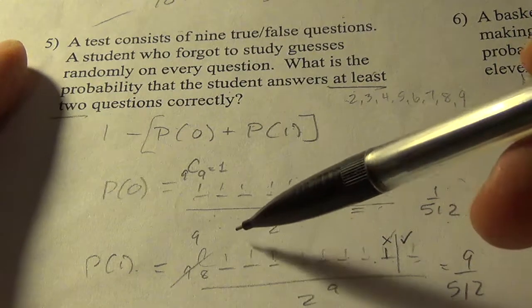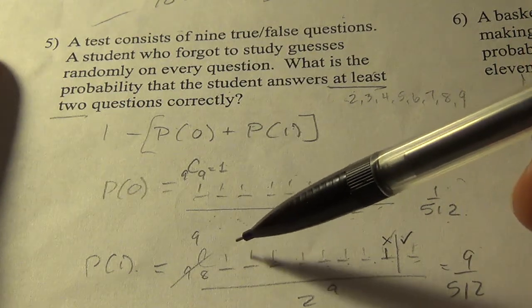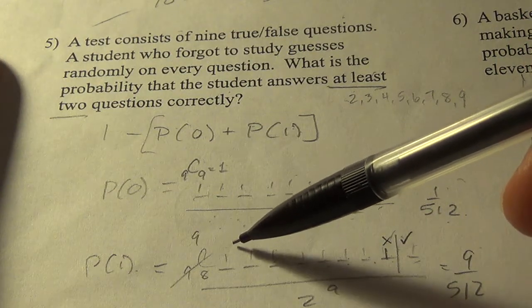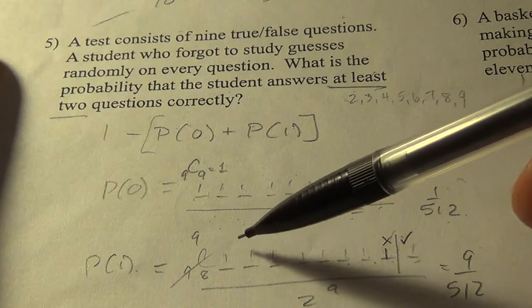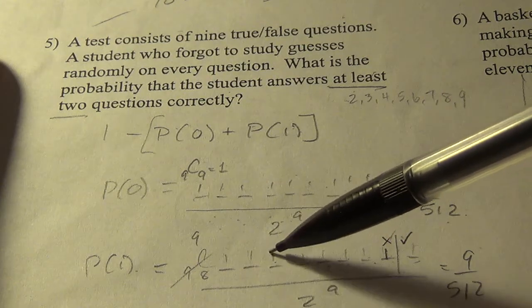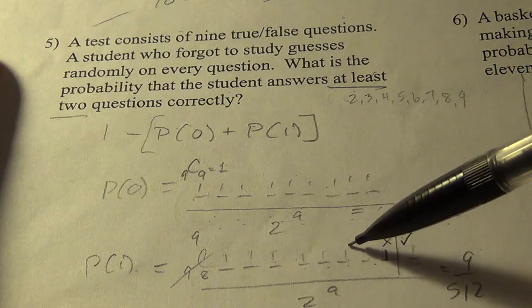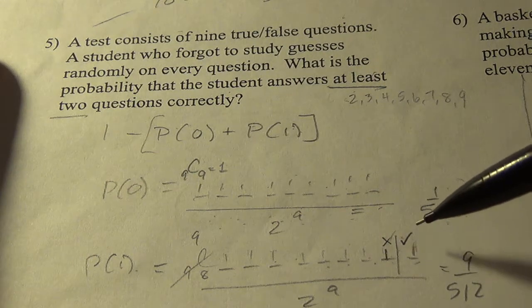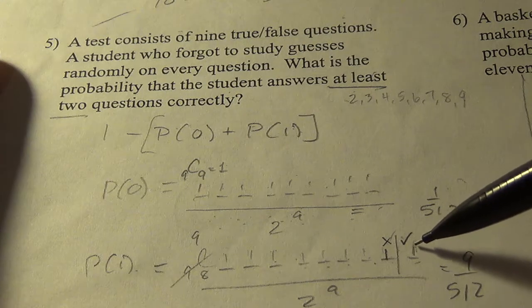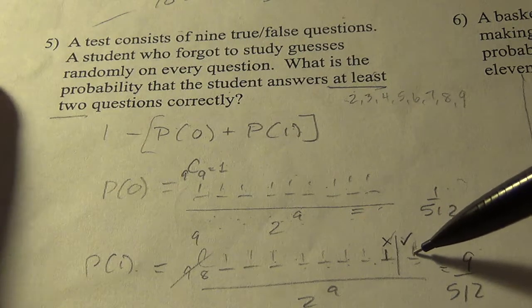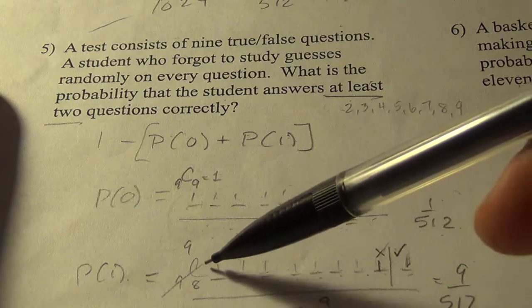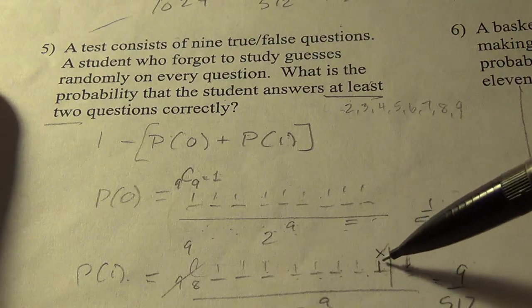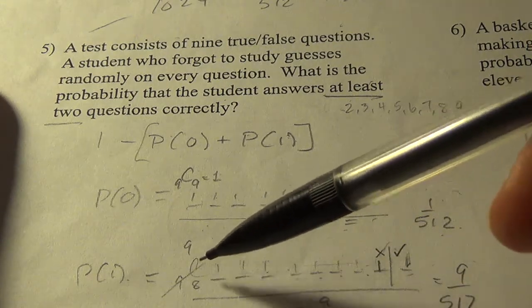If these are all wrong, we will have one way of filling it in incorrectly. One way, one way, one way, one way, one way, one way. And we get to the right answer. How many ways can we fill a true-false answer incorrectly? One way. This time, however, we have a combination of 9 objects taking 8 at a time.